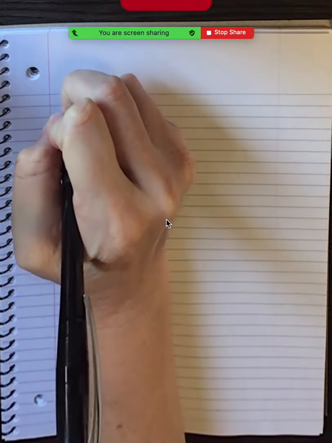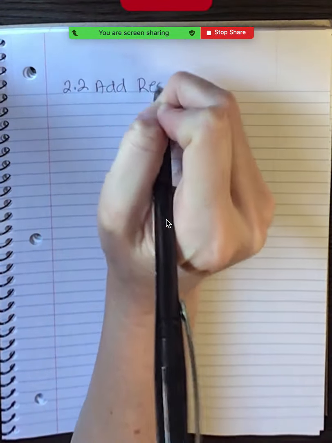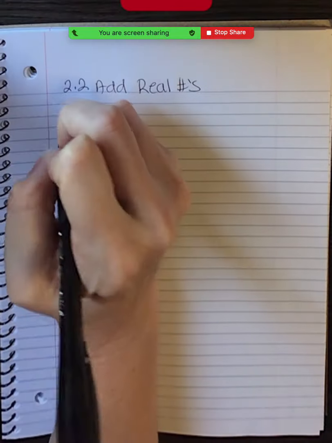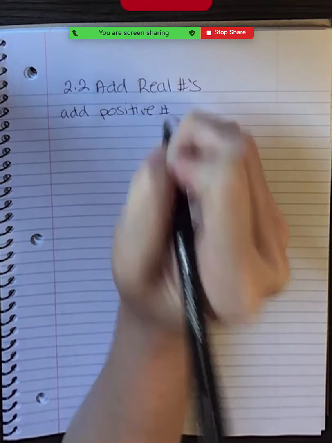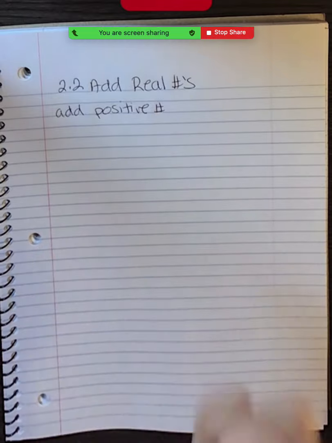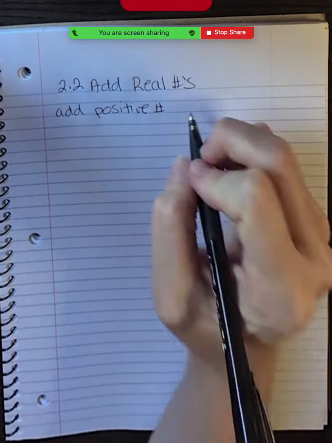Okay, so lesson 2.2, we are looking at the addition of real numbers. And we're going to use the number line to do this. So what we're looking at is when you add a positive number, because real numbers can be negative. So when you add a positive number, you move to the right on the number line because you're getting bigger. Okay?